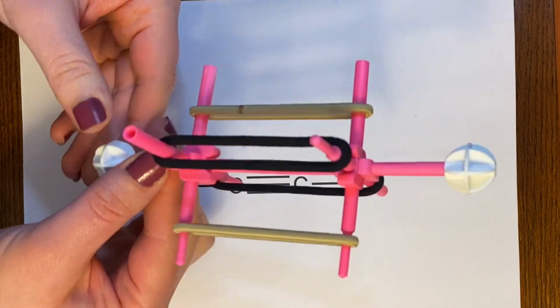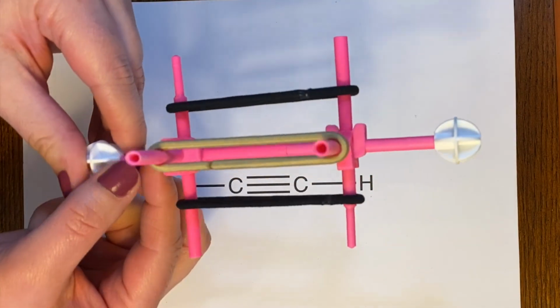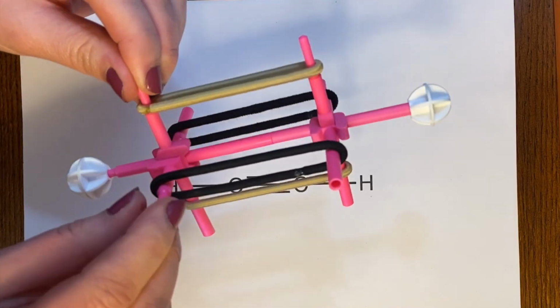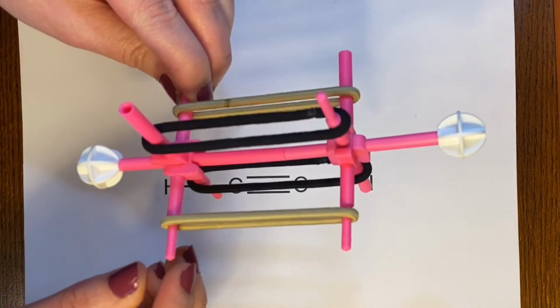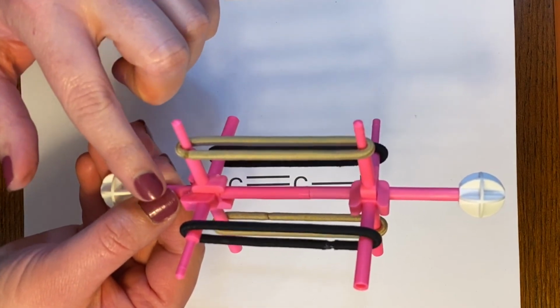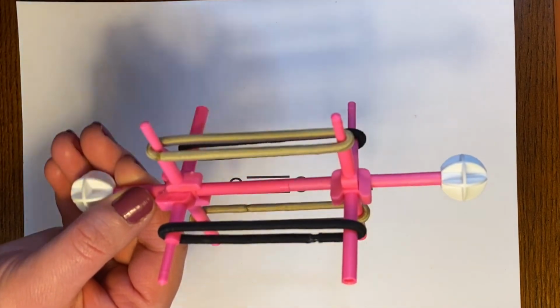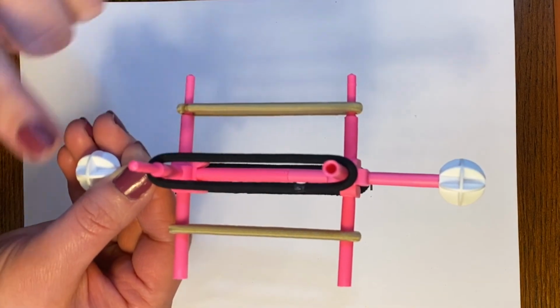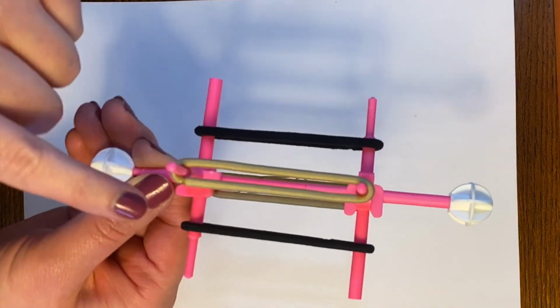Overall, in three-dimensional space, this is what my structure looks like. So in this structure overall, I have 1, 2, 3 sigma bonds and 2 pi bonds, one with the tan rubber bands and one with the black rubber bands.